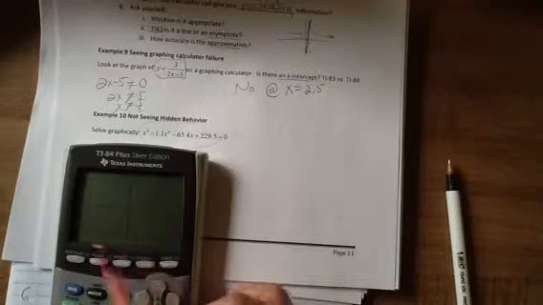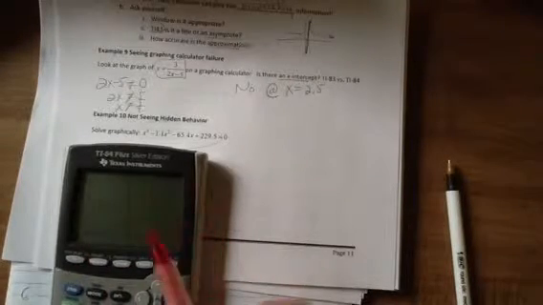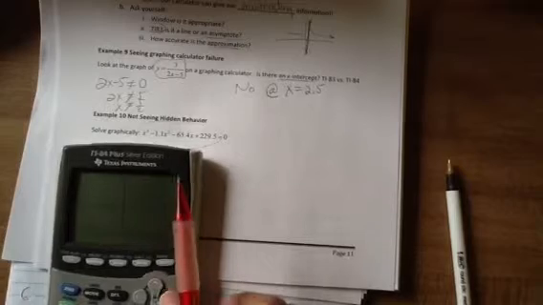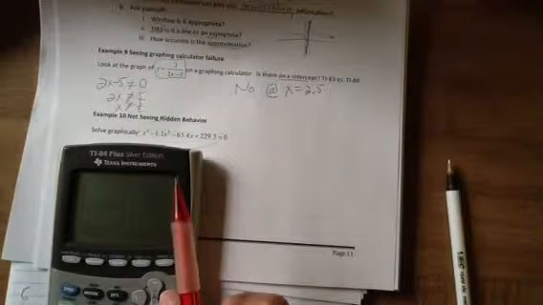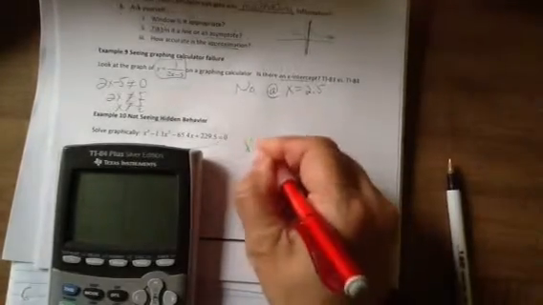Now this is negative, so that means I'm left. Now I want to see where it's positive. Now I got a positive, so I hit enter again, and I guess, and my first 0 is at -9.